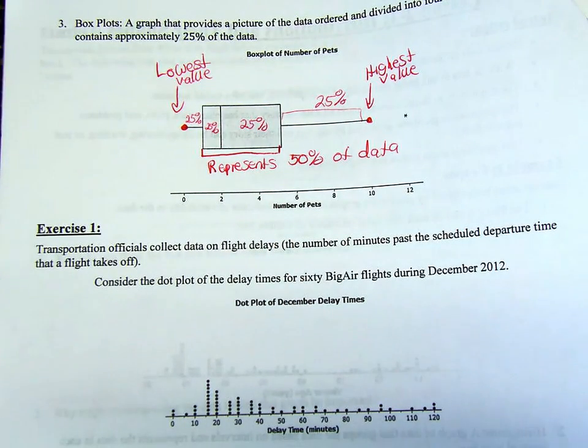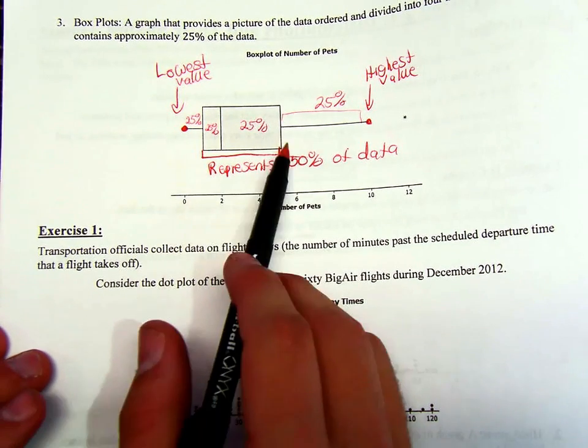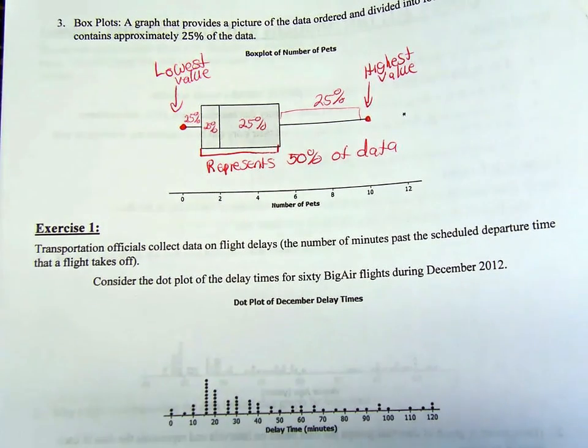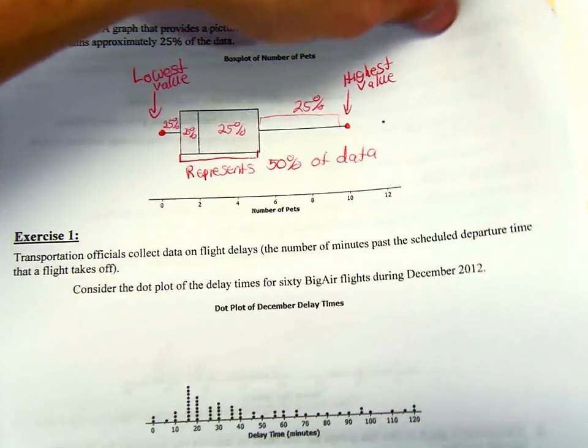Whatever your data is, some kind of data that we are trying to figure out. Okay? In this case, they have number of pets. So that's 50% of the people, we could say, have pets between 1 and 5. So they have 1 to 5 pets. 50% of whoever we interviewed, wherever we're getting this data from, 50% of these people have 1 to 5 pets. Okay? So now let's look into analyzing some of these graphs.